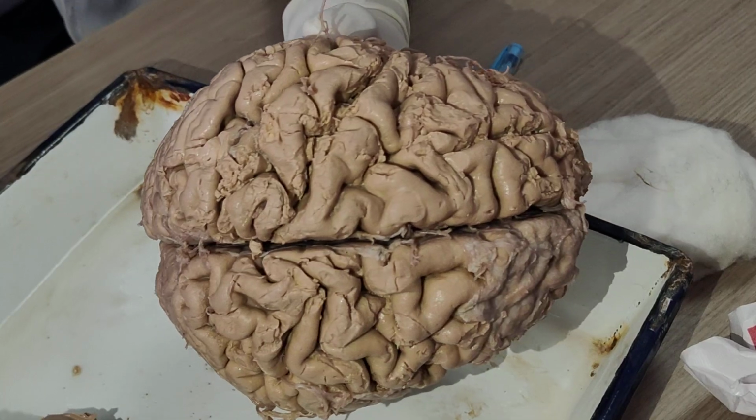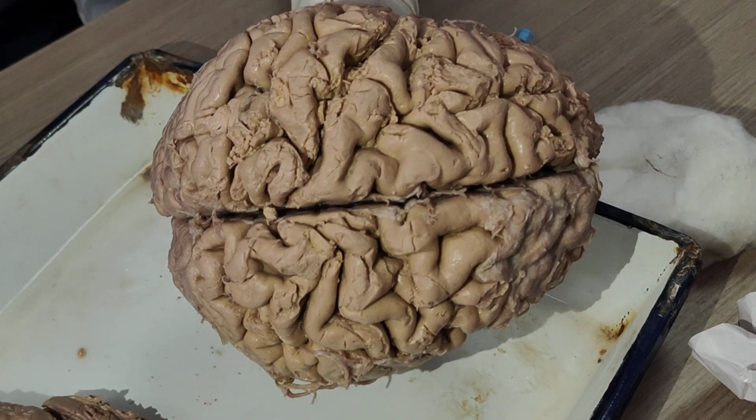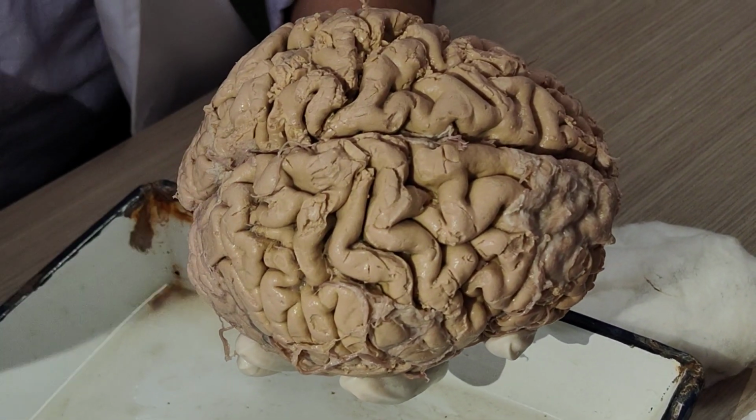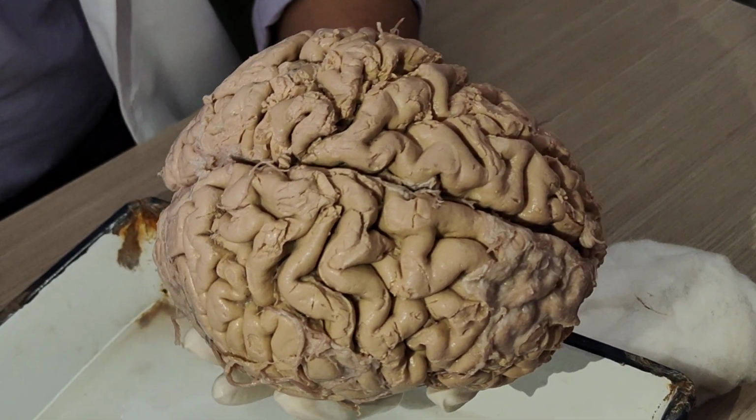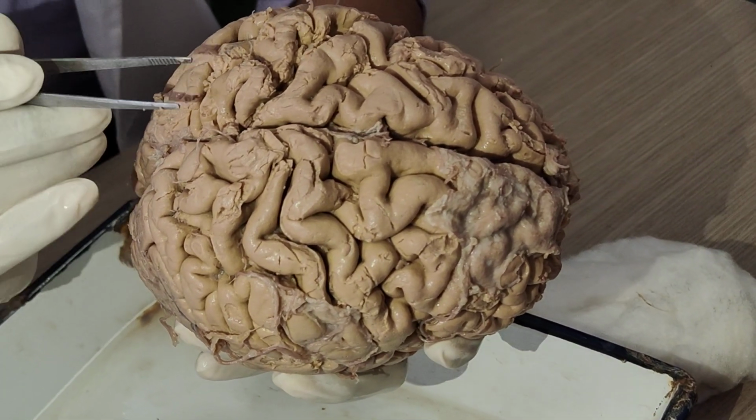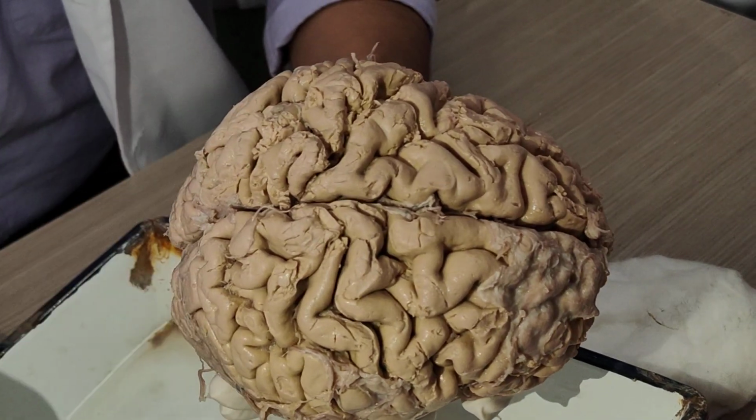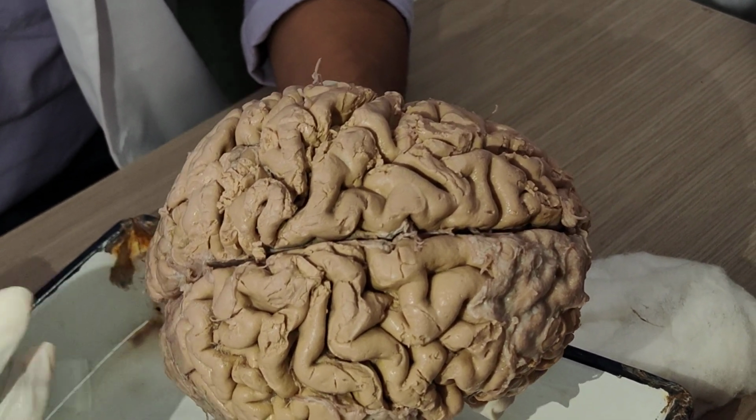I'll explain the functions in brief later on. Let me just start first. First, let us identify, because that is what is important for practical. This is not a theory class. Superior parietal lobule, sensory association.